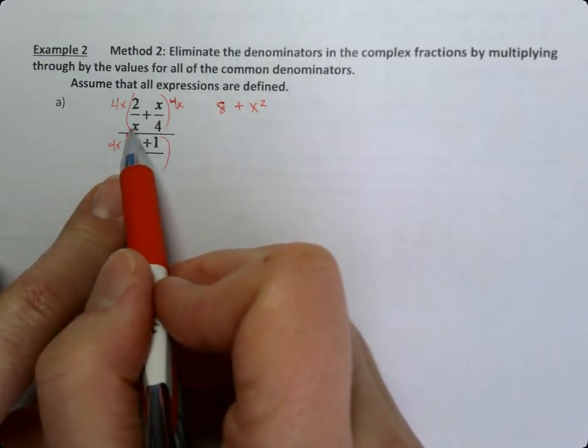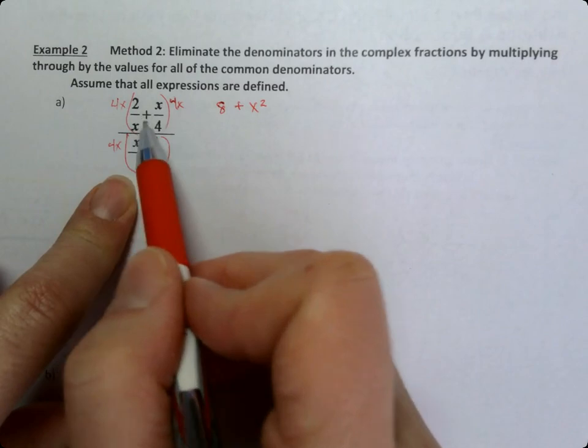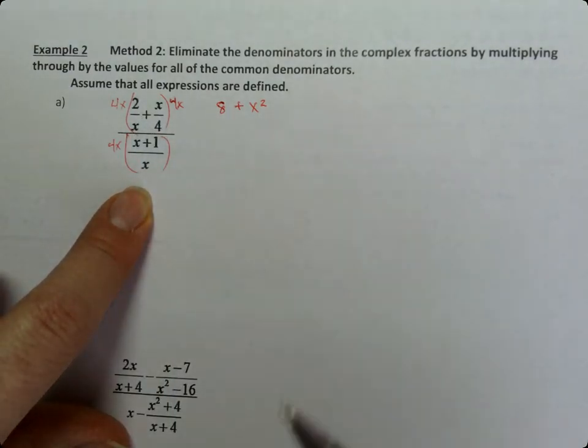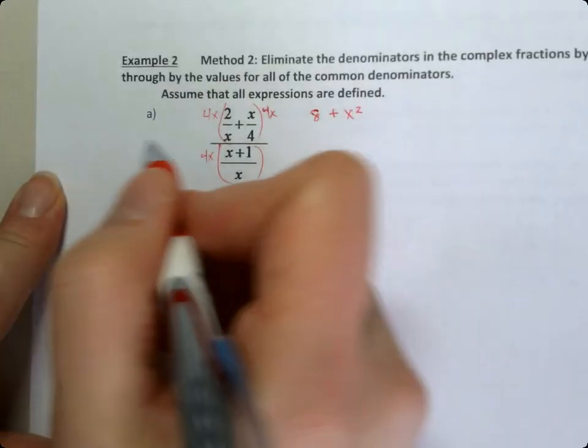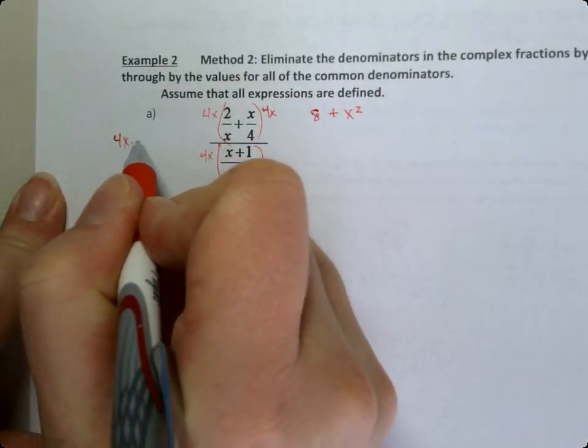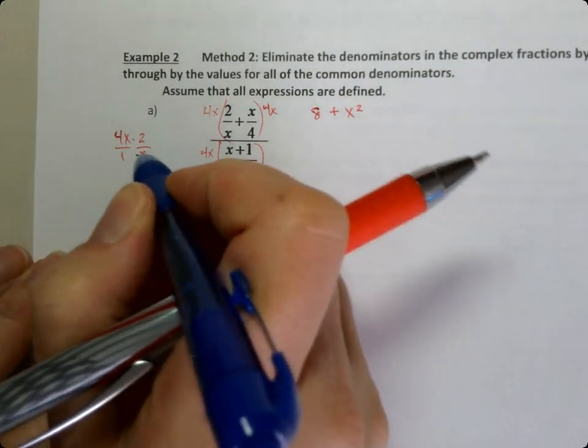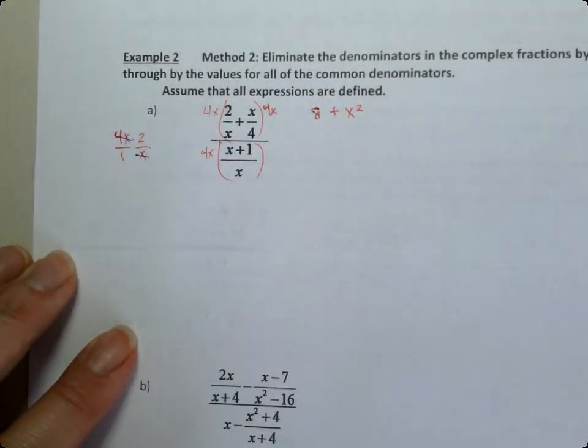Again, if you look at all the denominators in both the top and the bottom, your common denominator for all pieces would be 4x. So if I take 4x times 2 over x, all I did was cross cancel. Wouldn't this x cancel with that and leave me 8? That's all I did.